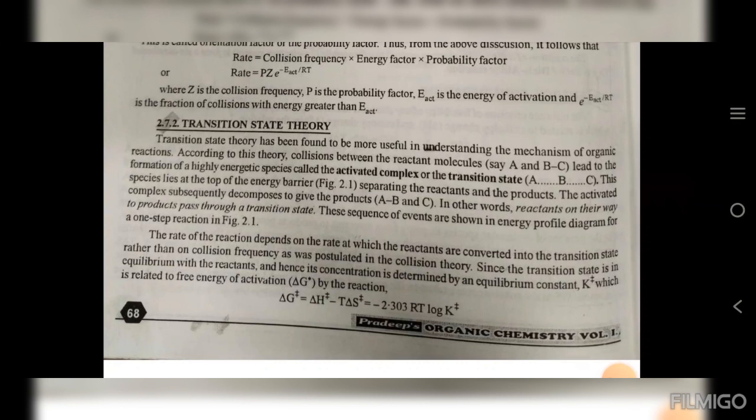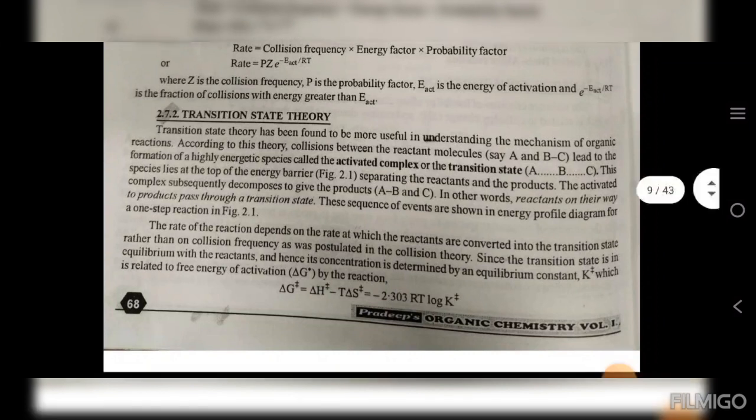Transition state theory. Transition state theory has been found to be more useful in understanding the mechanism of organic reactions. According to this theory, collision between the reactant molecules, say A and BC, leads to the formation of a high energy species called the activated complex or the transition state. This species lies at the top of the energy barrier separating the reactants and the products. The activated complex subsequently decomposes to give the products. In other words, reactants on their way to products pass through a transition state. This sequence of events is shown in the energy profile diagram for a one-step reaction.